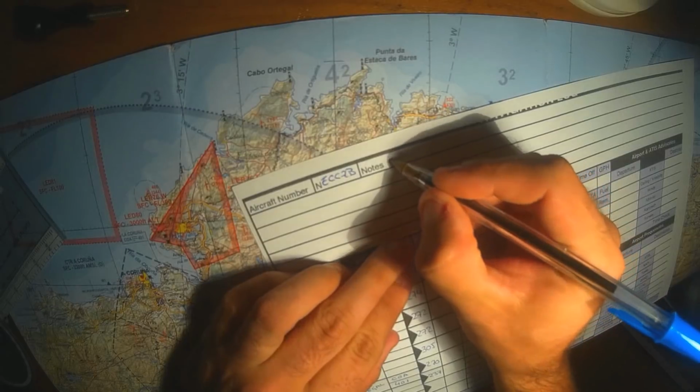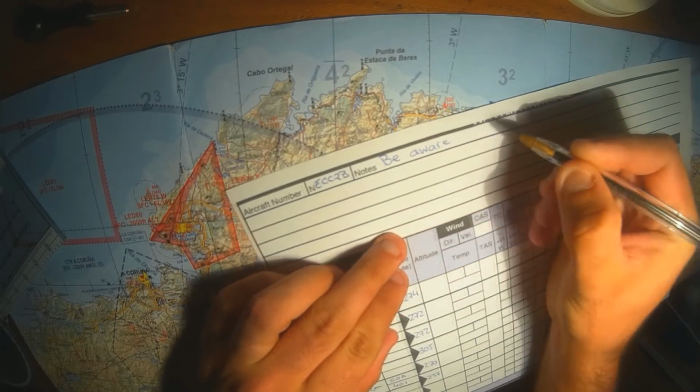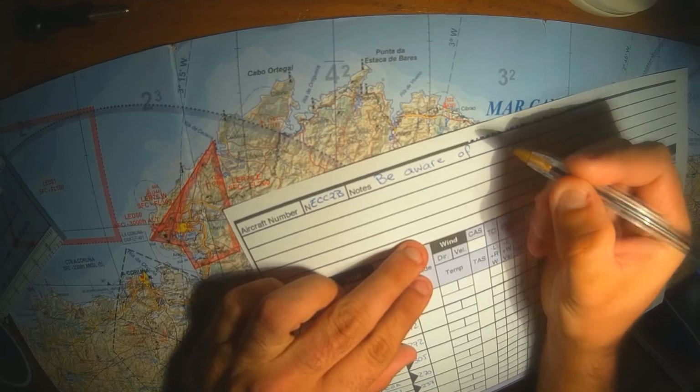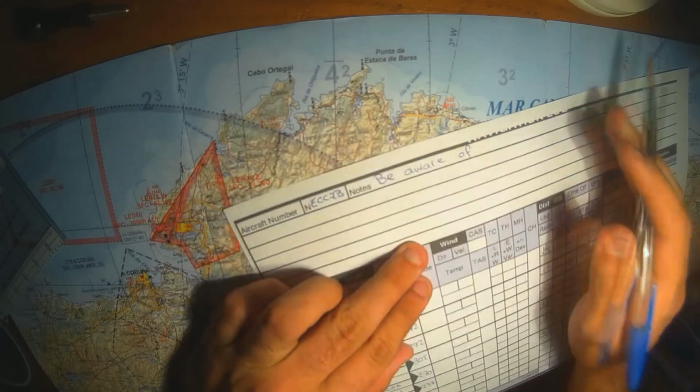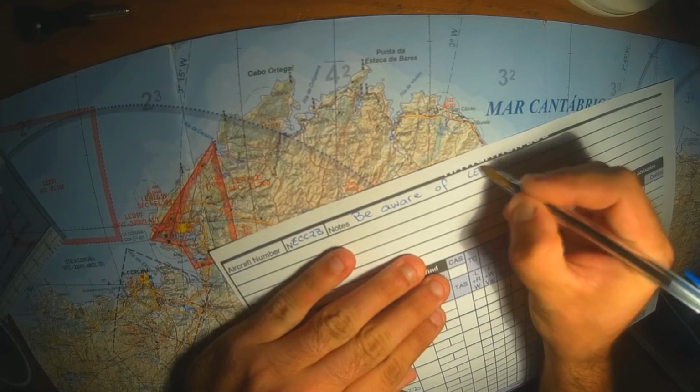That being said, we can use the notes to write these details down so that we are aware of this restriction at all times. Penetrating a restricted airspace without permission may result in serious troubles.